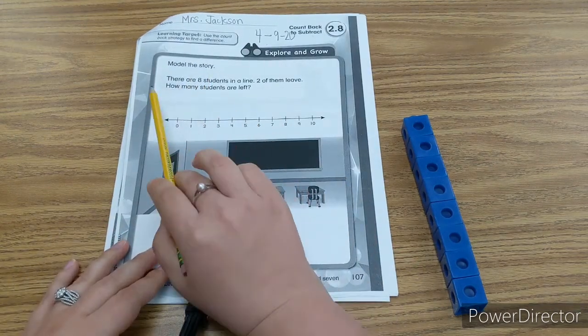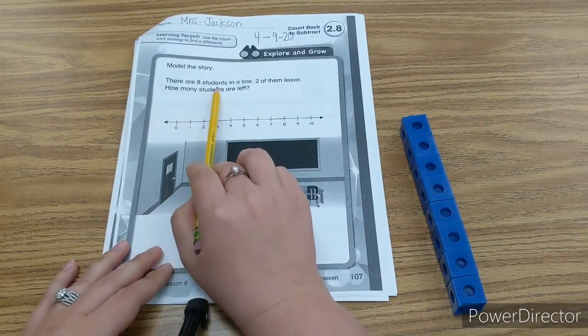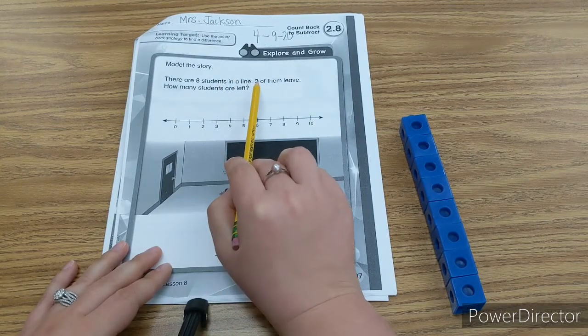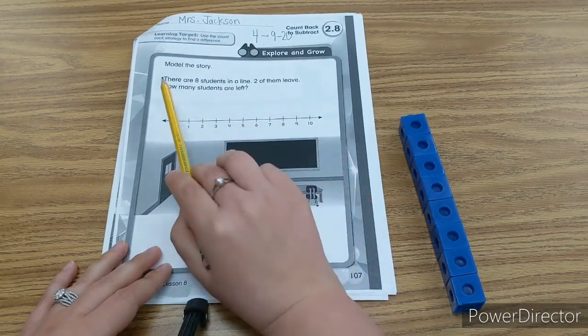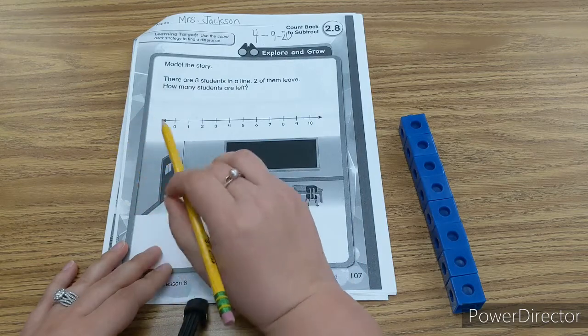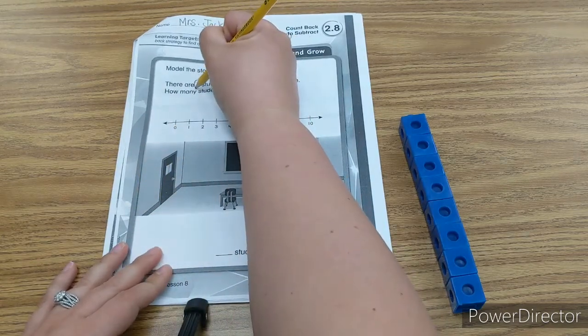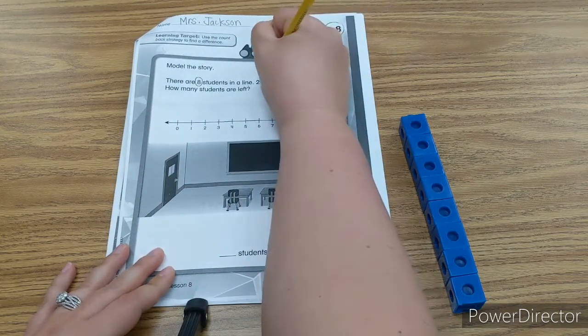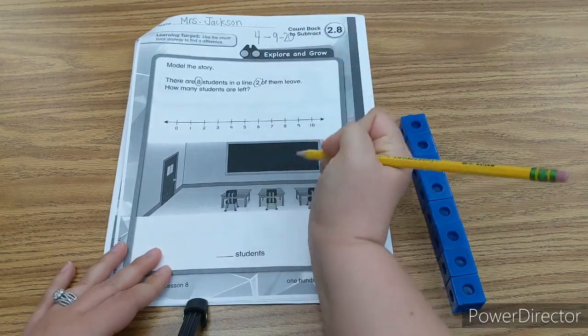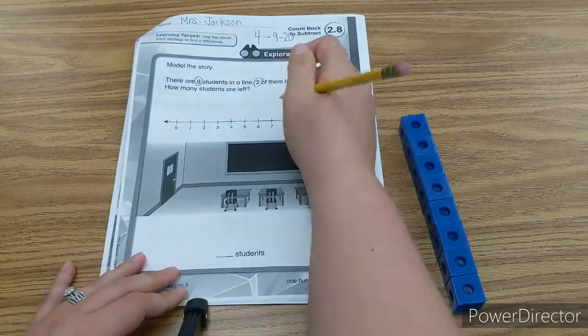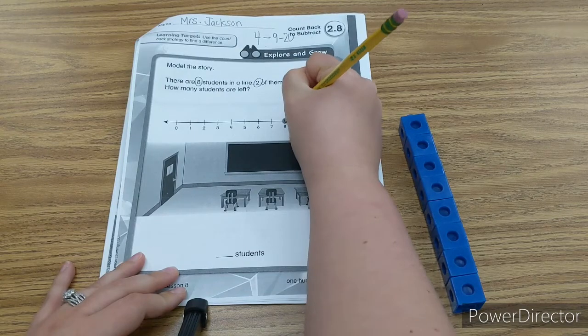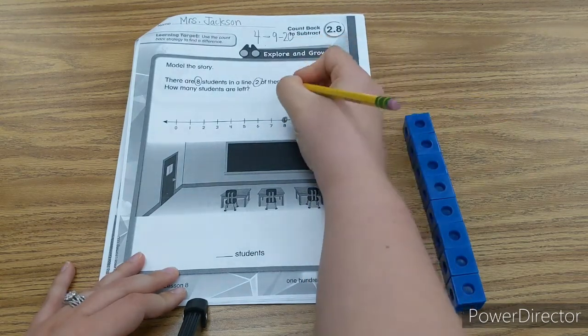All right, now let's go ahead and read what it's asking us to do. Model the story. There are 8 students in a line. 2 of them leave. How many students are left? Okay, so we know our whole and we know one part. So we got to figure out the other part. So we start at 8, and we count backwards because we are subtracting.